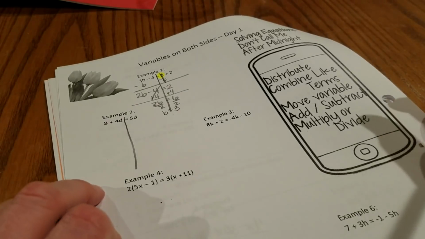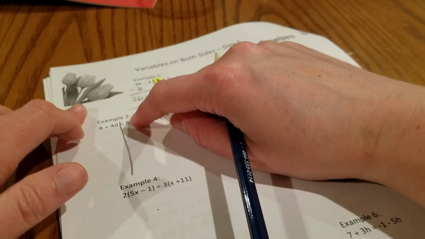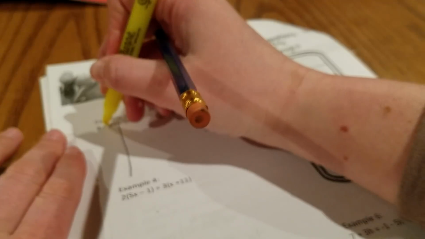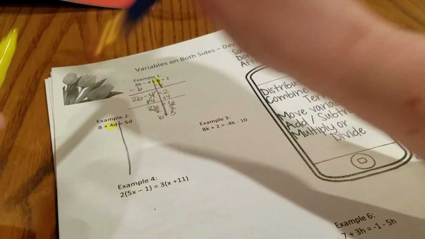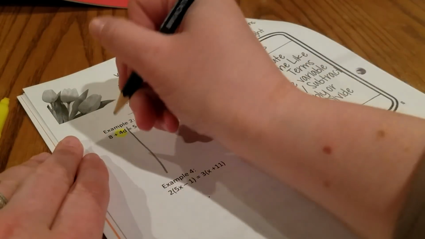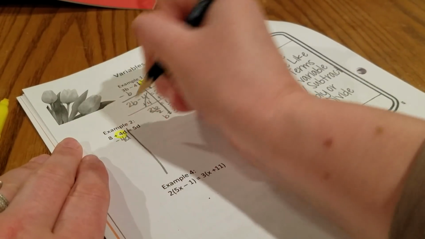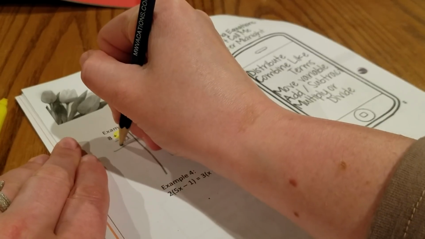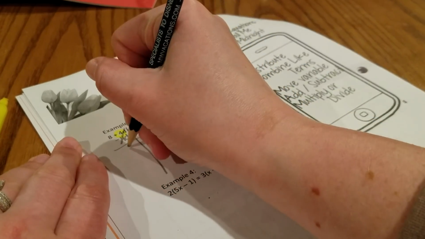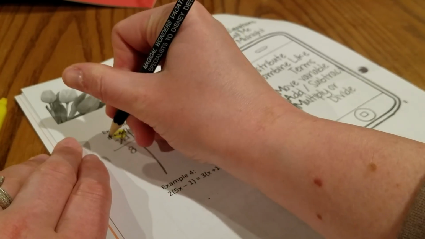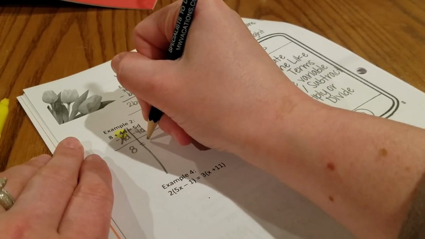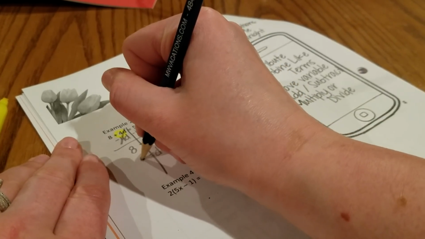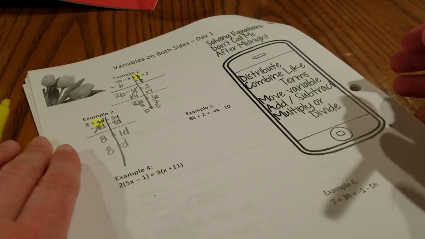Example 2. Drop a line down your equal sign. 4d and 5d. Which one's bigger? The 5d. So this positive 4d is the one that we need to move. How are we going to move a positive 4d? We're going to move it by doing a minus 4d, the opposite. Do it to both sides. 4d minus 4d is no d's, so we just get 8 left over there. 5d minus 4d is 1d. 1d is really just d, so d equals 8.